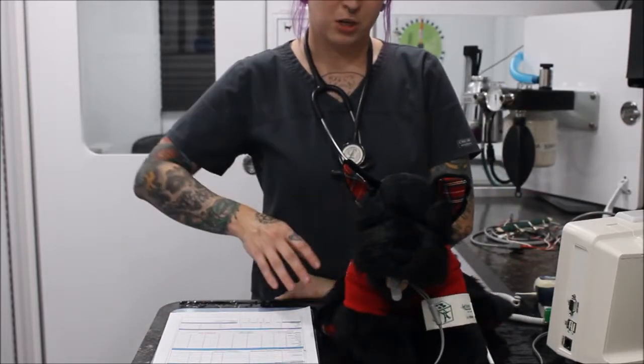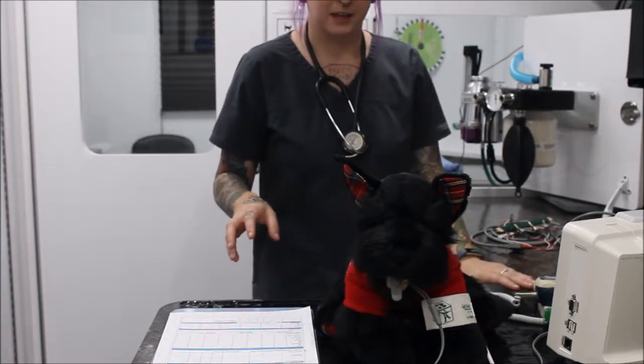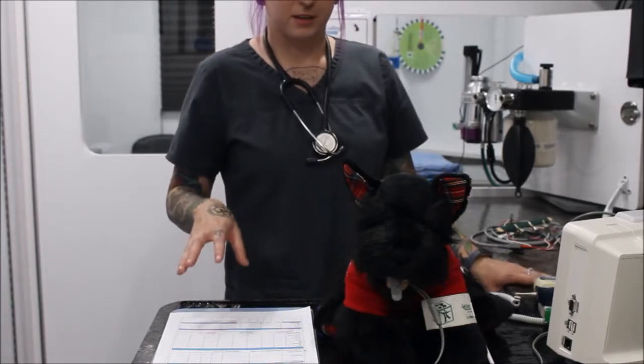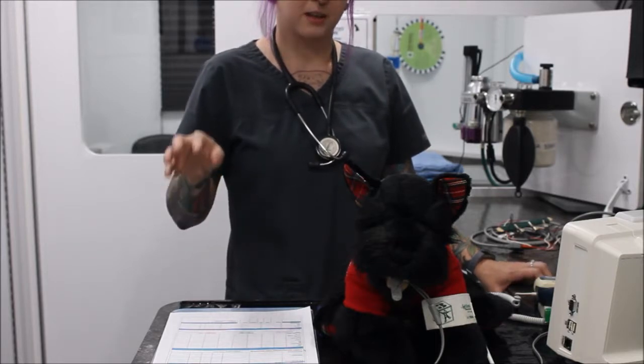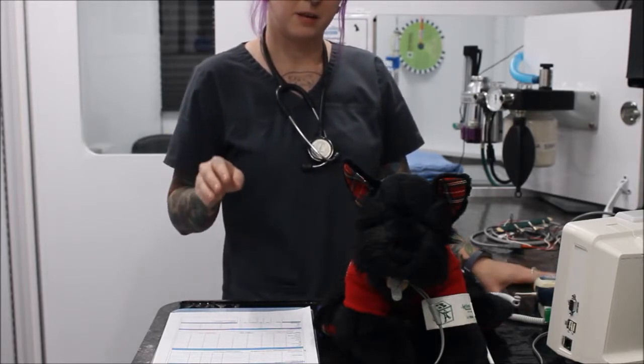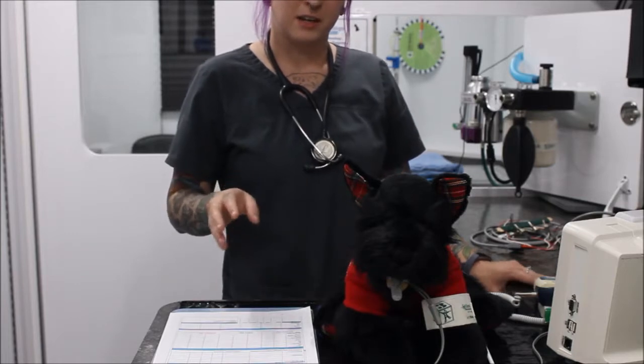For blood pressure, we want the systolic to be about 90 to 160, the diastolic to be 50 to 90, and the mean to be about 70 to 90.